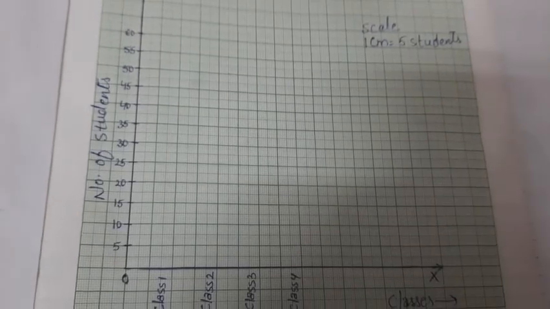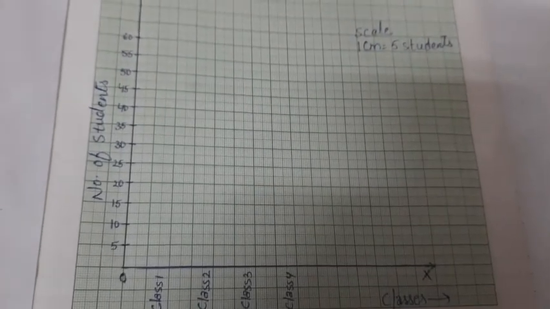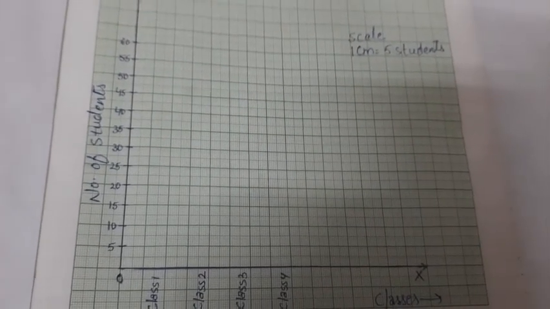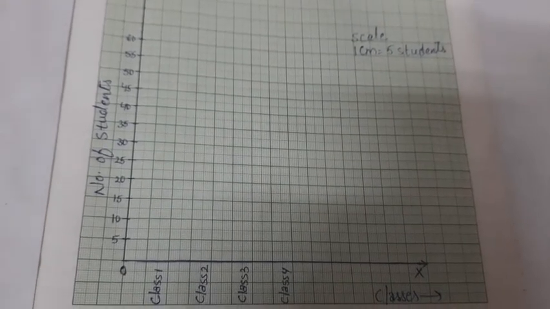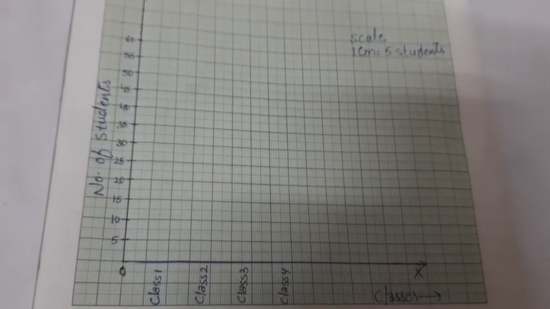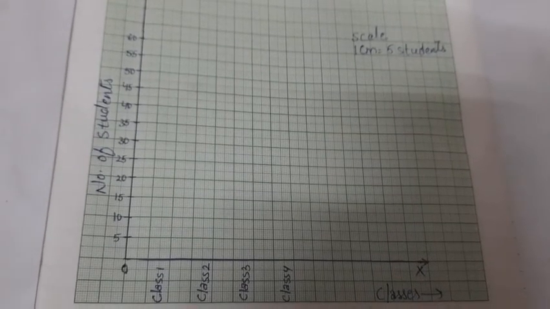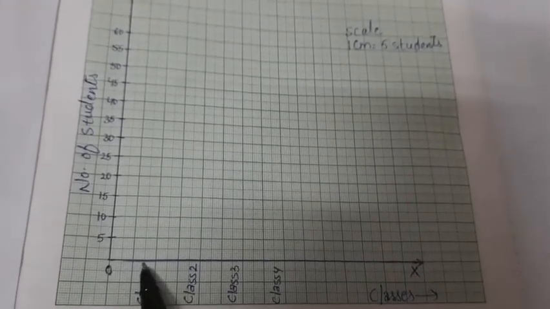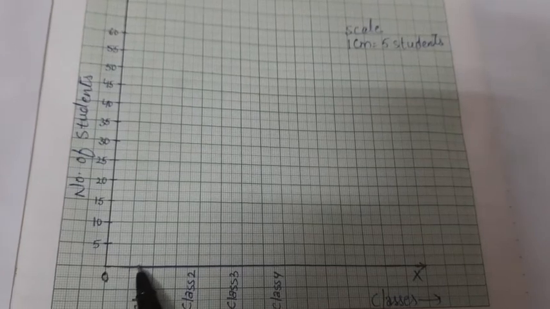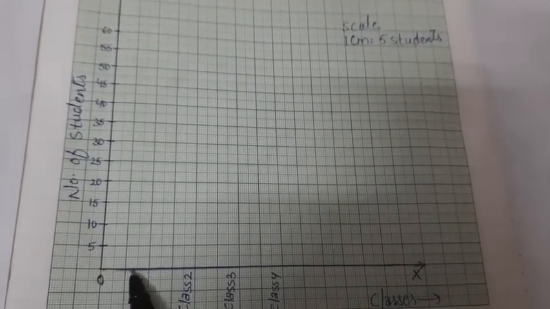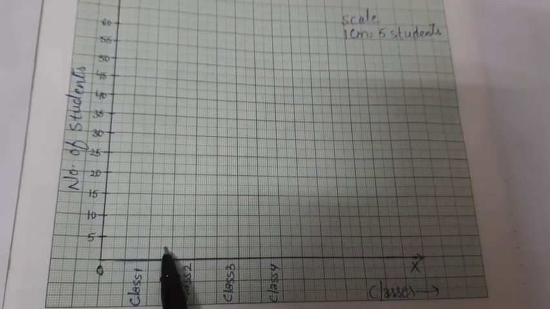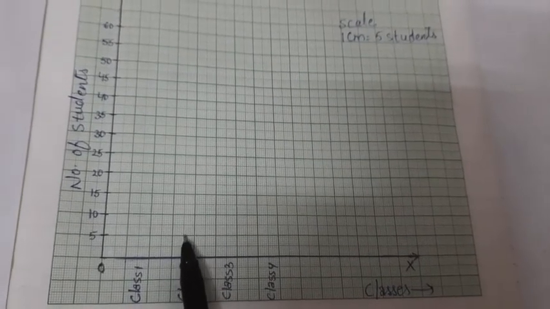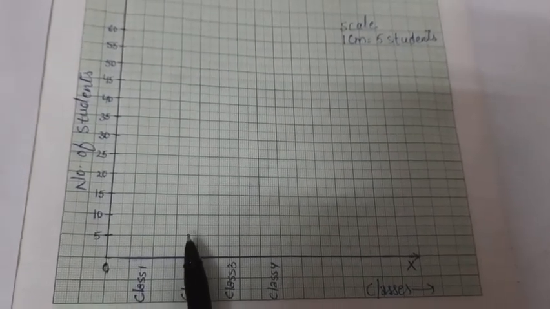Now we have to draw bars of equal thickness. We have to draw the bars of equal thickness for each class using a ruler and leave 1 centimeter space between the two bars. If I draw the first bar here, then we should leave 1 centimeter space and then draw the next bar for the next class.